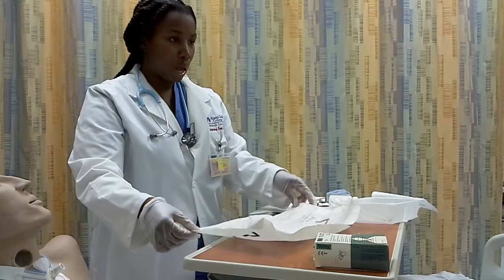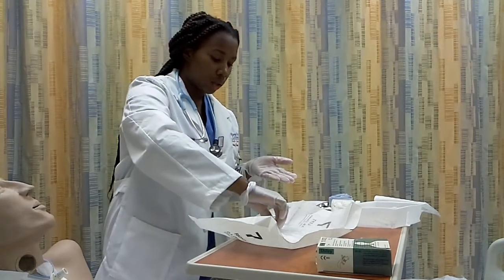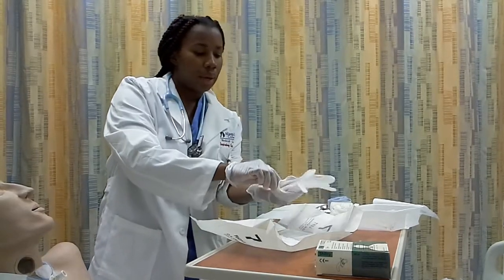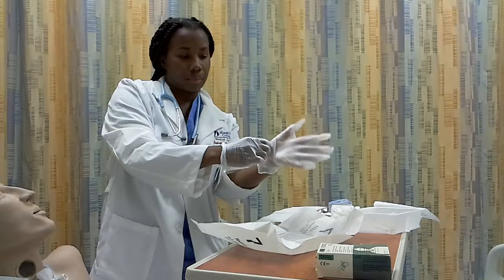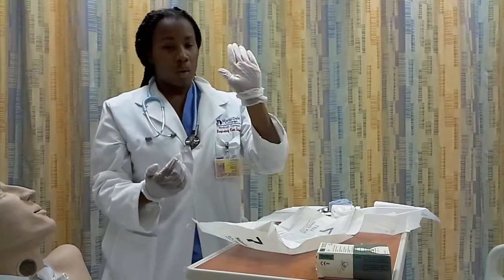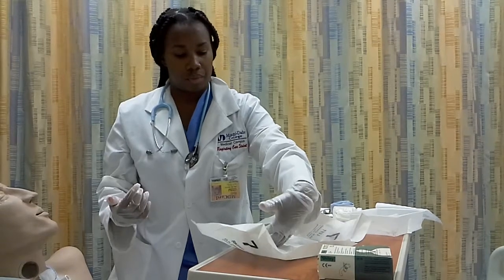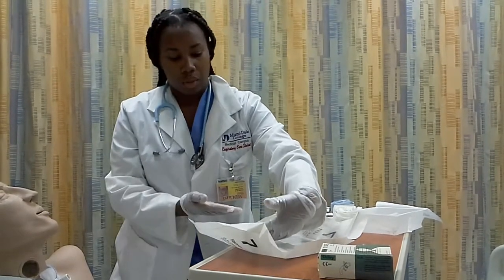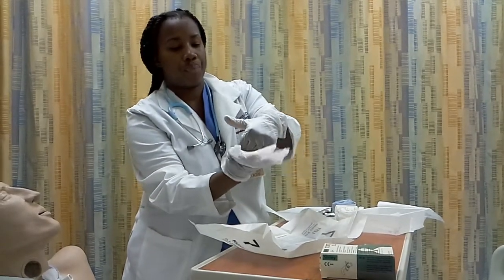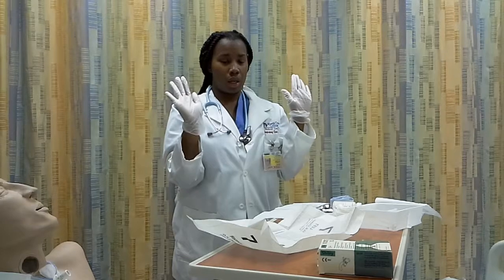Okay. I'm going to make sure that I'm careful the way that I don my gloves to make sure I keep a sterile field. So I'm going to open this side up and stick my hand in, making sure I don't touch the sterile side. Then I'm going to take my sterile side and go on the inside of the gloves so I'm not breaking my sterile field. Then I'm going to put this hand inside. Okay, so now I have my sterile gloves on.